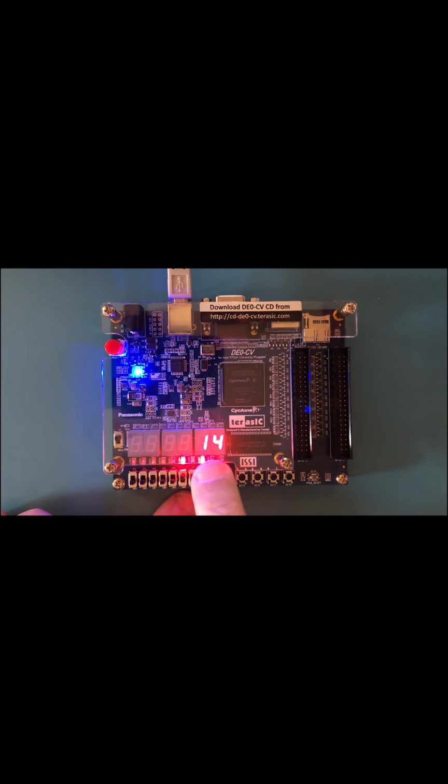This is the program counter in hexadecimal. It's 14, and the LEDs also show the program counter. The first LED is 2 to the power 0, then 2 to the power 1, and so on. So it's 0, 0, 1, 2, 4, 8, and 16. So we're at 20 decimal, which is 14 hexadecimal. This ends the first part of the demo.